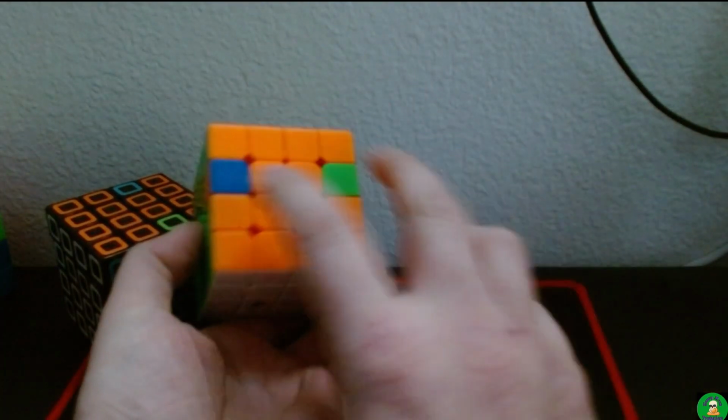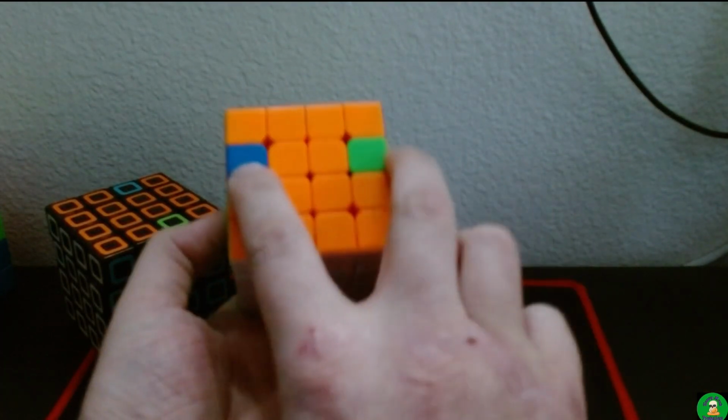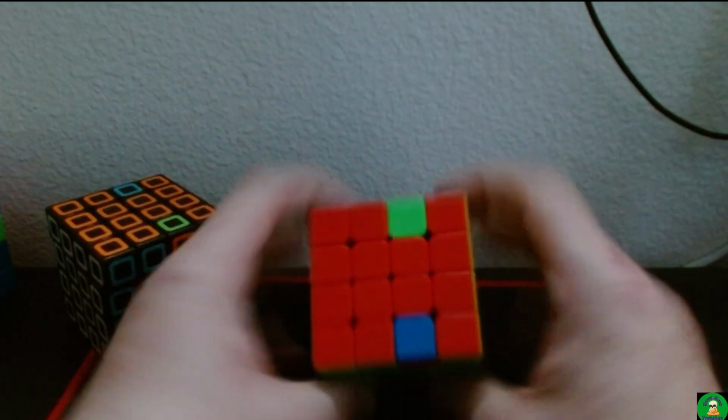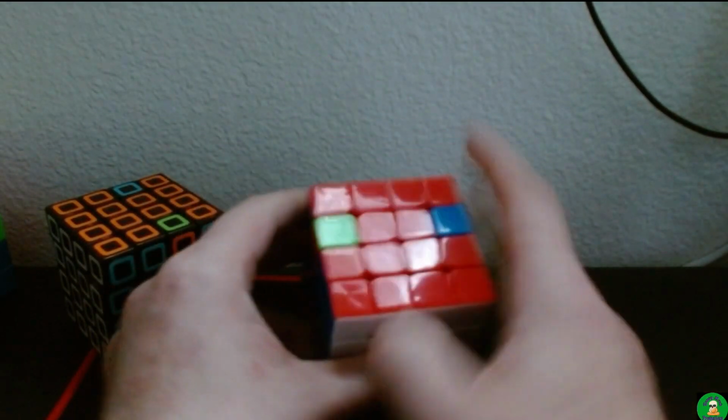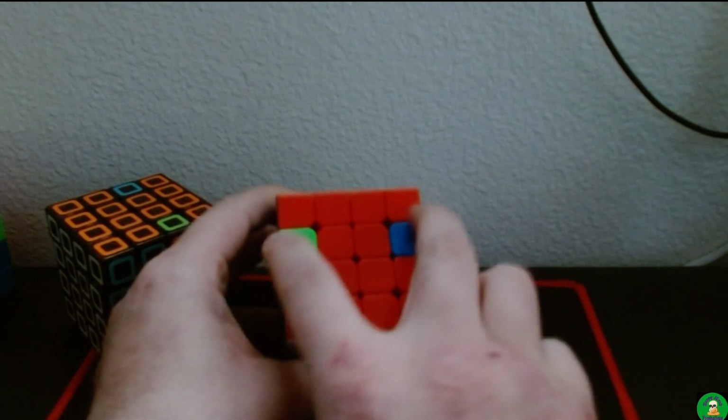So you have 4 here, they're opposite each other. So these 2 are swapped and these 2 are swapped. So go ahead and get 2 that are swapped, you know, they're the opposite ones.